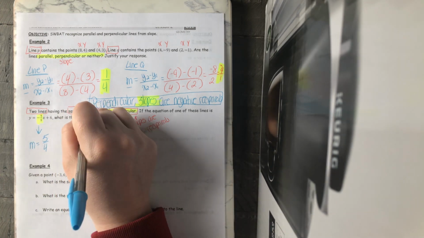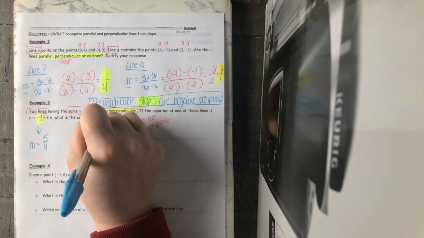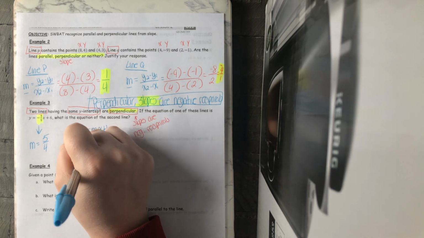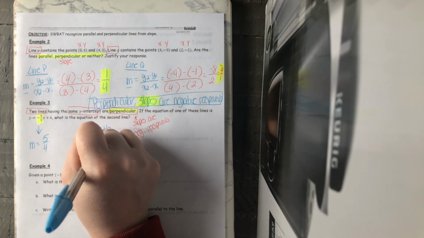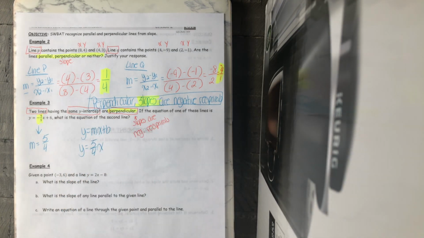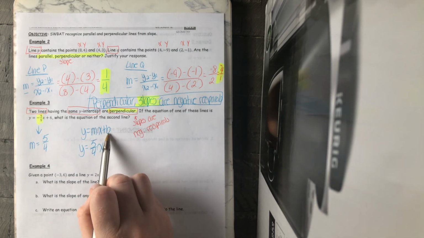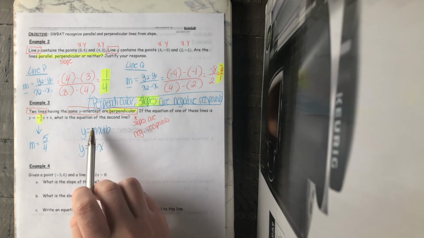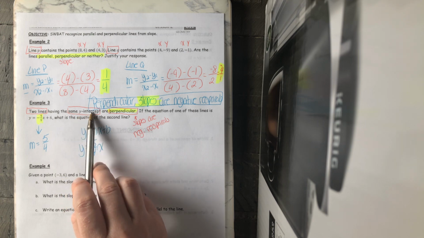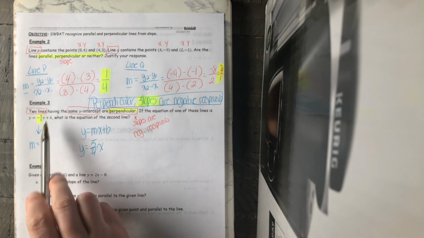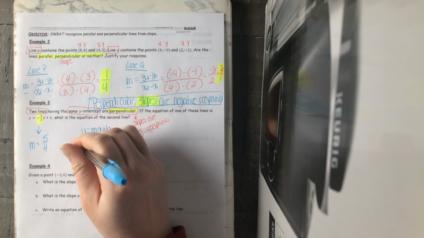So I know the equation of a line is y equals mx plus b, and I know that the slope of my new line is going to be 5 over 4, and then b is my y-intercept. So if I reread the question, it says they have the same y-intercept. So if this is a plus 6, this will also be a plus 6.